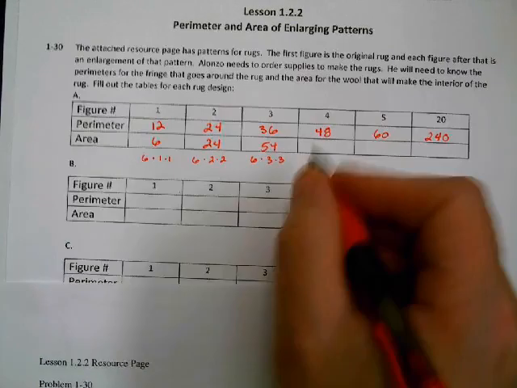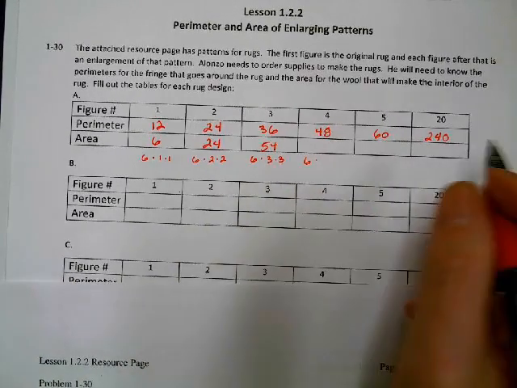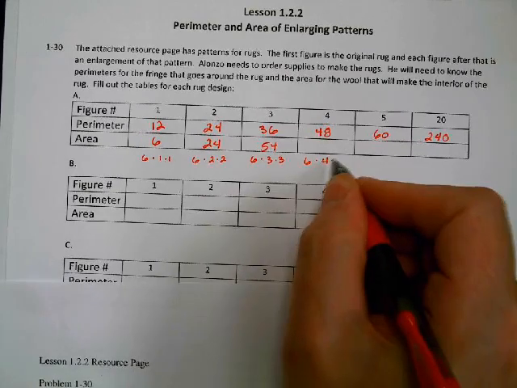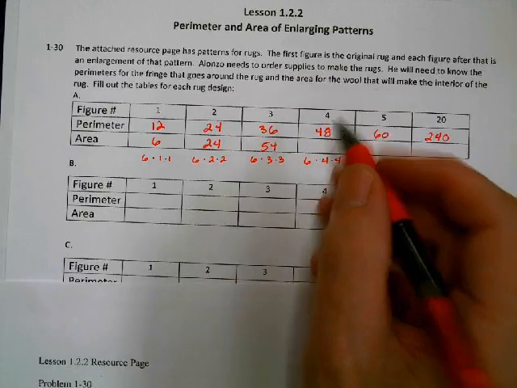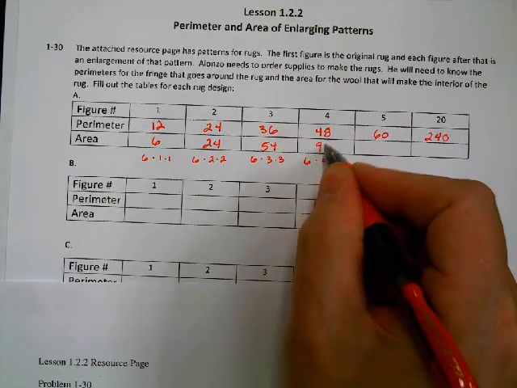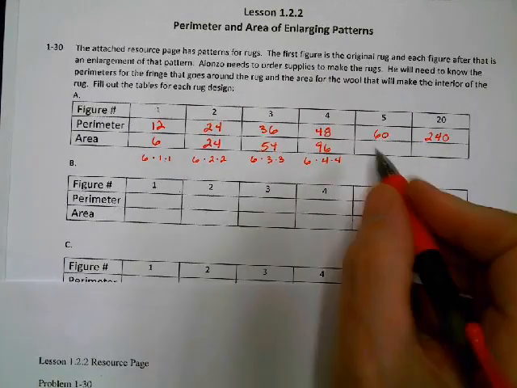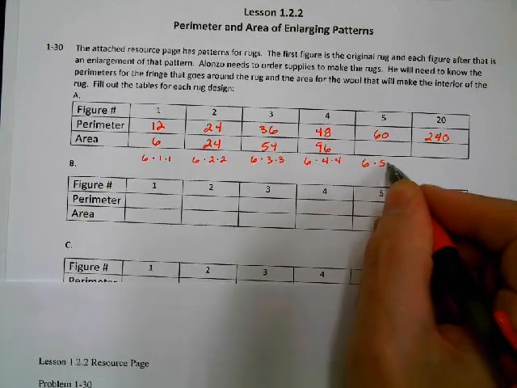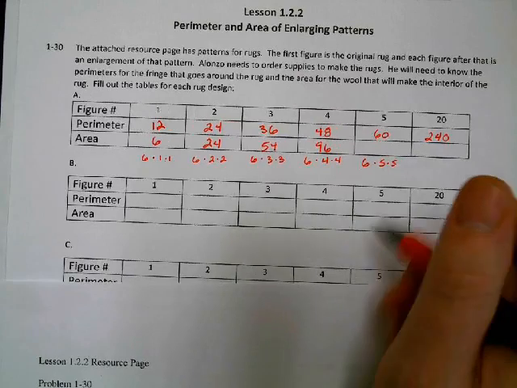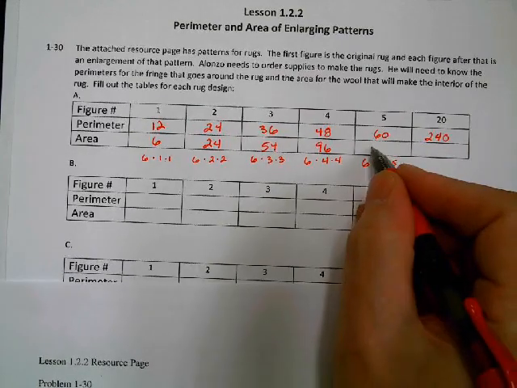So then this next one, it makes sense that it would be 6. And then all of these would be 4 by 4s. So 6 times 16 ends up being 96, I believe. And then the next one, we should expect to have 6 of the 5 by 5 squares. So 6 times 25 ends up being 150.